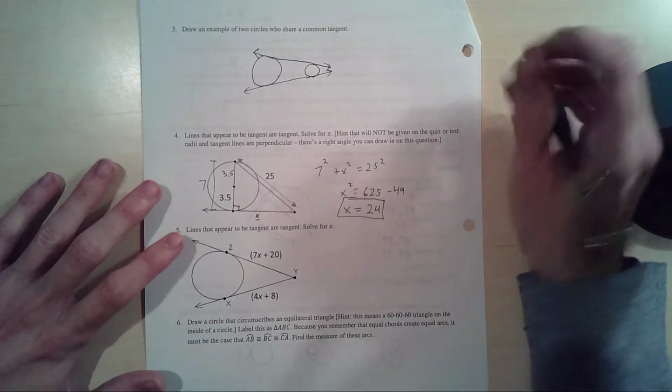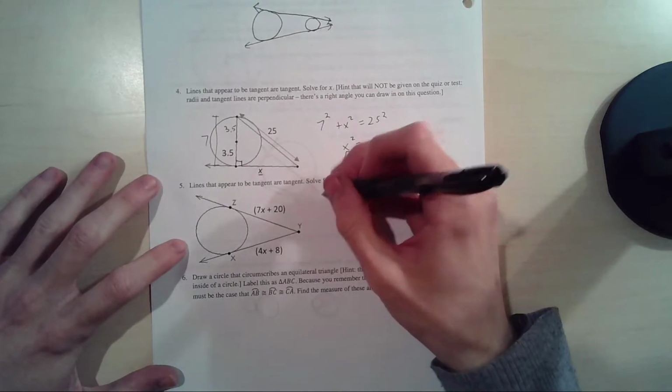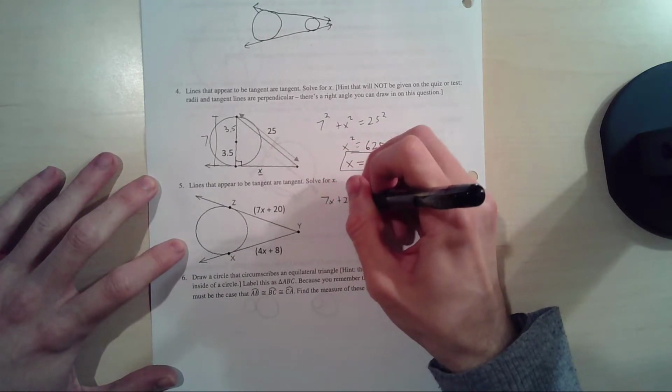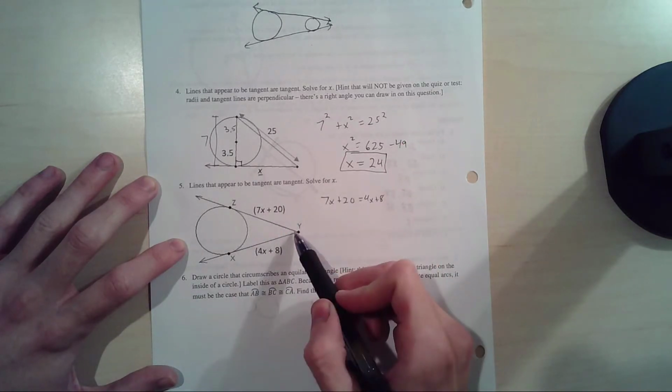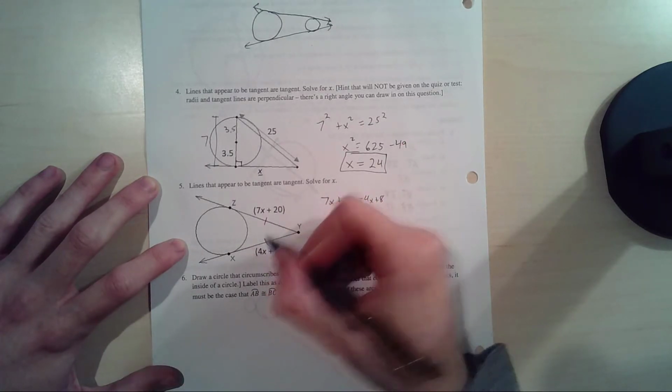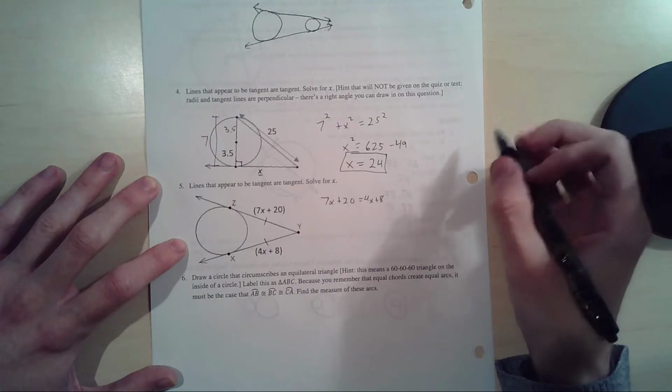Easy enough. So here we go, solve for x. So we have 7x plus 20 has to be equal to 4x plus 8. That is a rule of thumb. If two tangent lines meet on the outside, these two must be the same exact length. So we just set these equal to each other and solve.